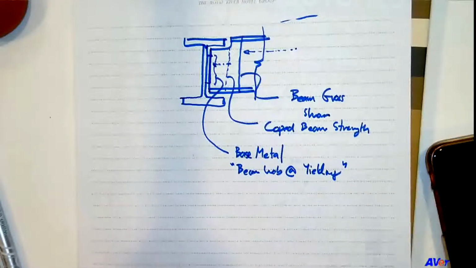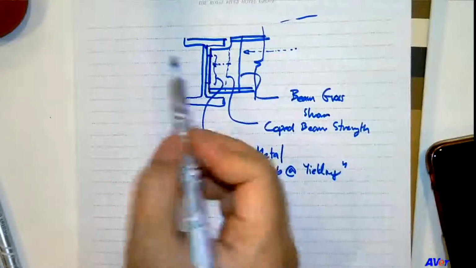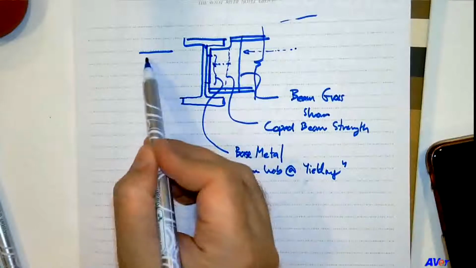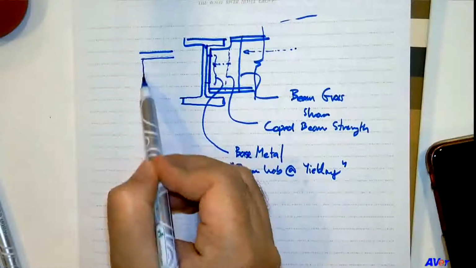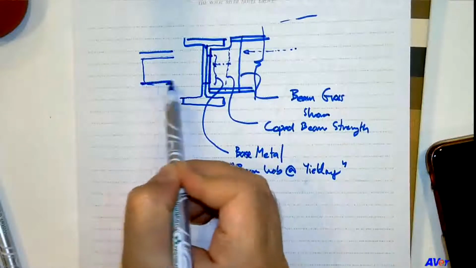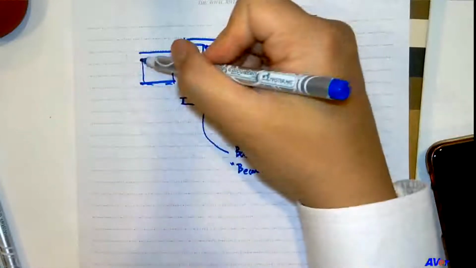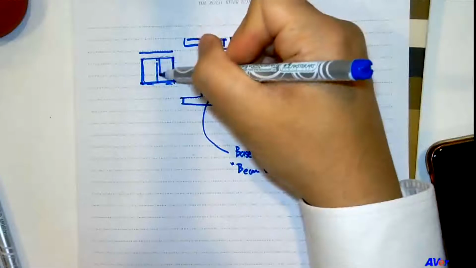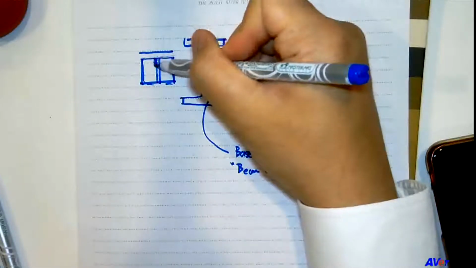And now, it's only normal that if you have a connection like this, you should keep it. Oops, that's a wrong line. That's the line of the plate here, right? So, if you are in the right frame of mind, you should always weld it on both sides, right?